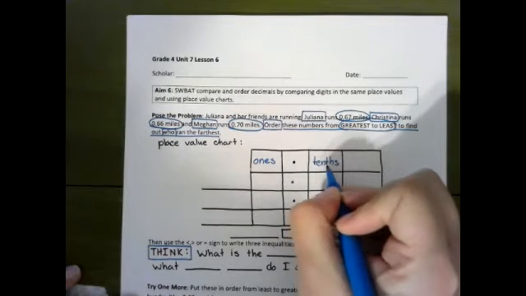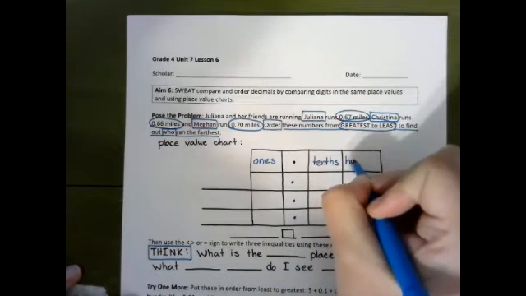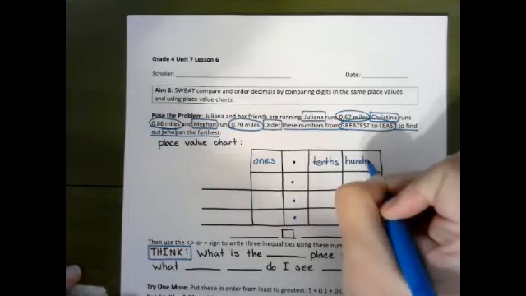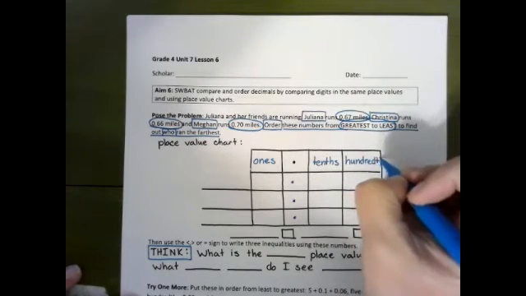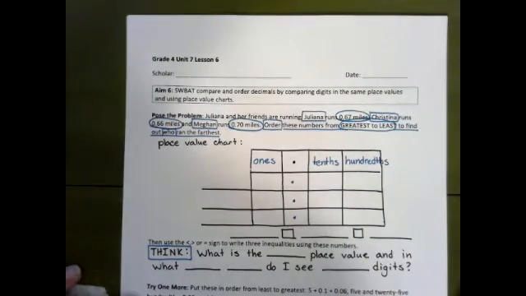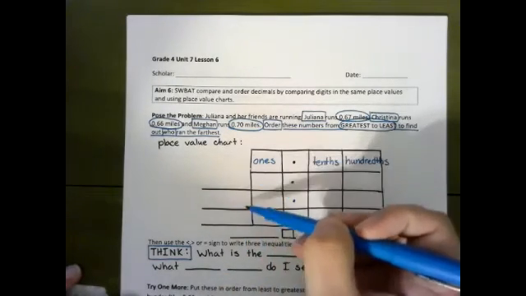Which place value is to the right of the tenths place? That's right, the hundredths. Remember, it's not the hundreds, it's the hundredths place. Now that our place value is set up, we can record our information.